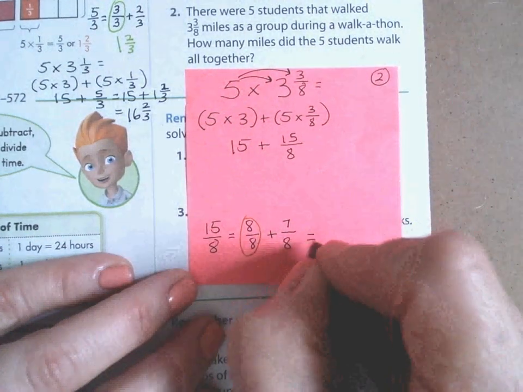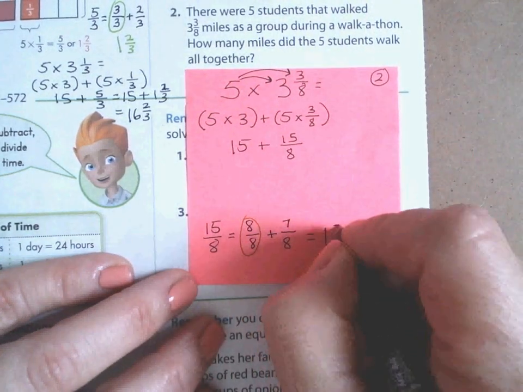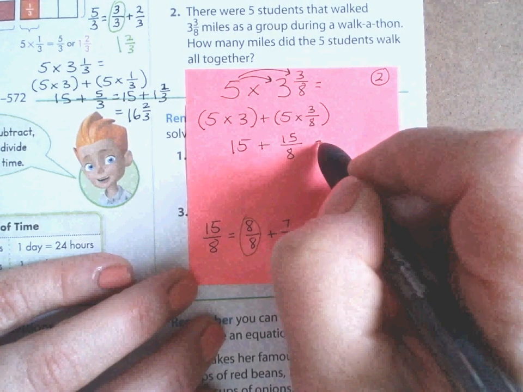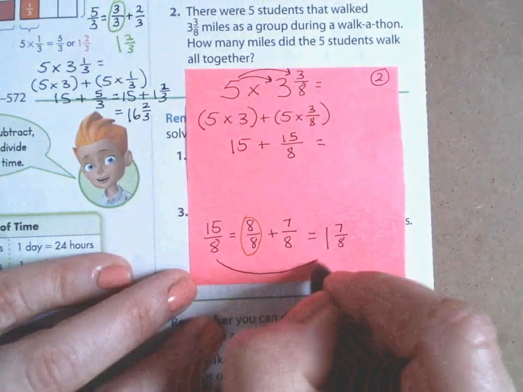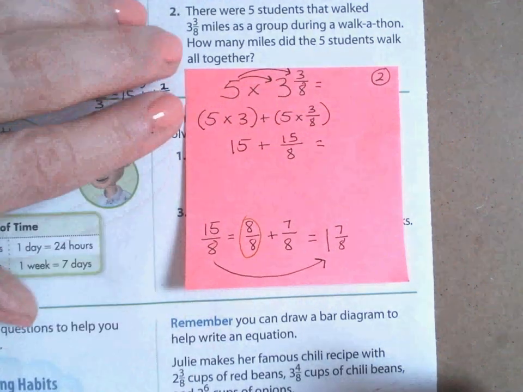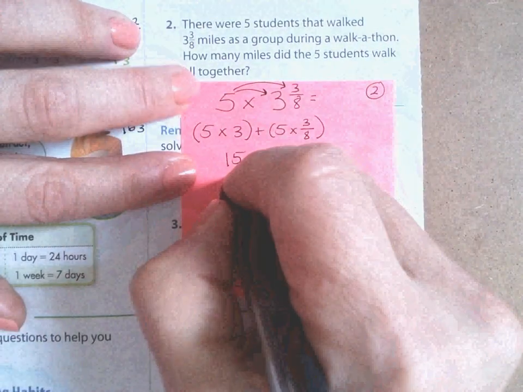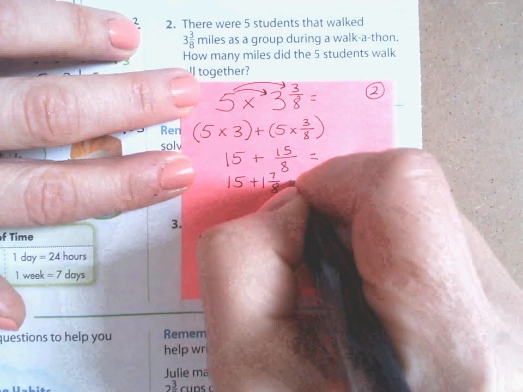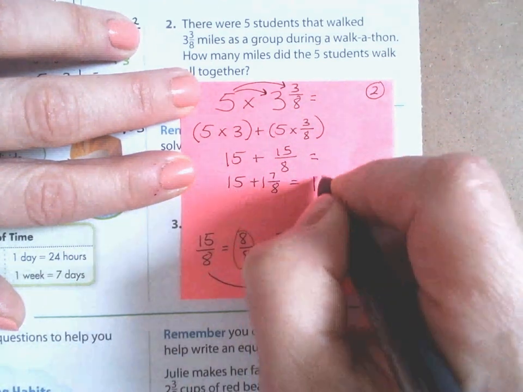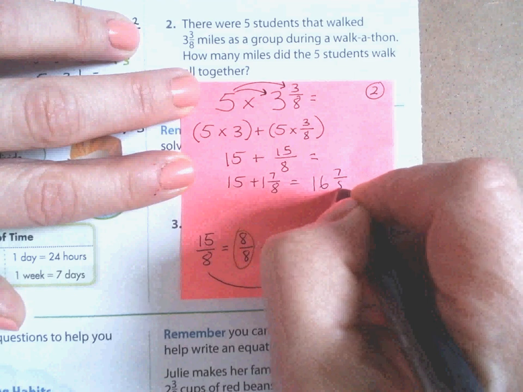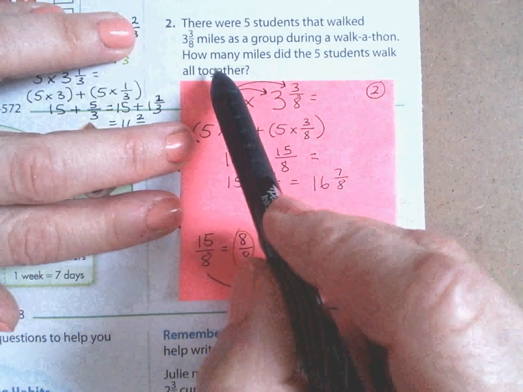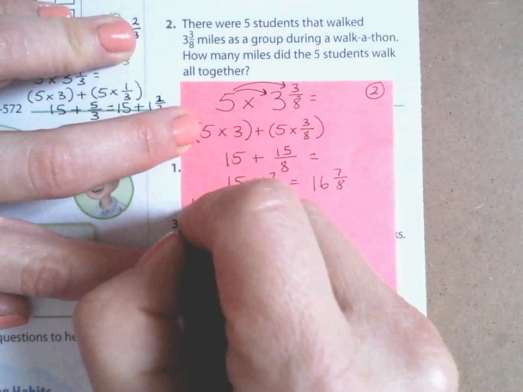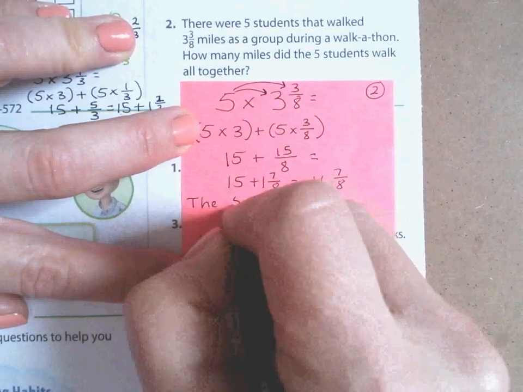I'm going to circle all the fractions that equal 1 whole. So this would be 1 whole and 7 eighths. So I'm going to rename this 15 eighths as 1 and 7 eighths. So 15 plus 1 and 7 eighths equals 15 plus 1 is 16 and 7 eighths. So let's write a sentence. How many miles did the 5 students walk all together?